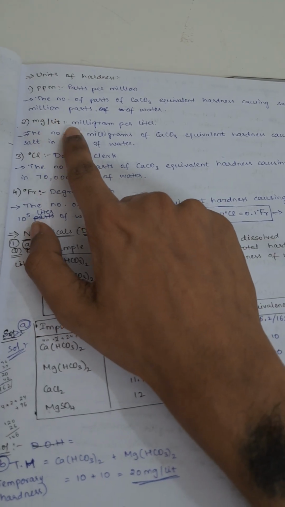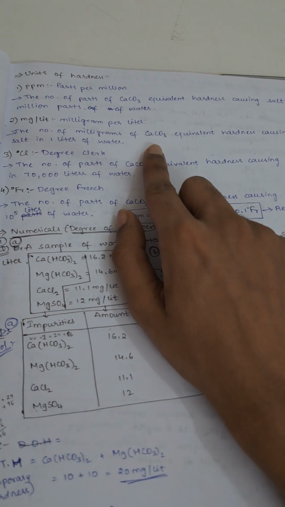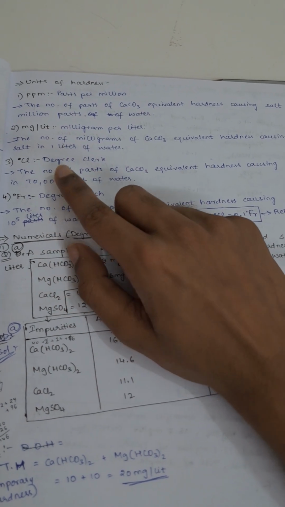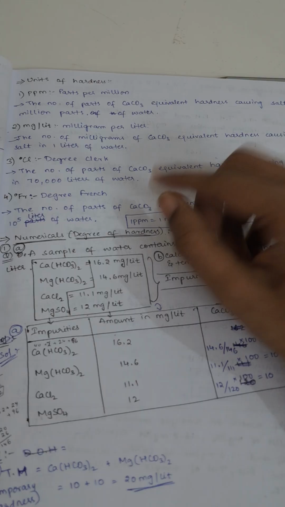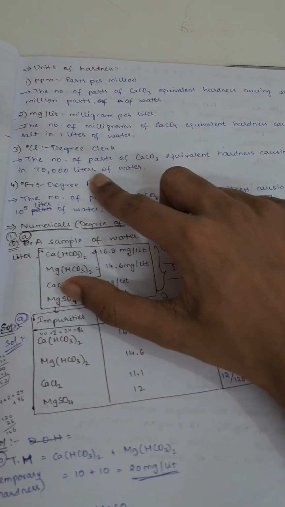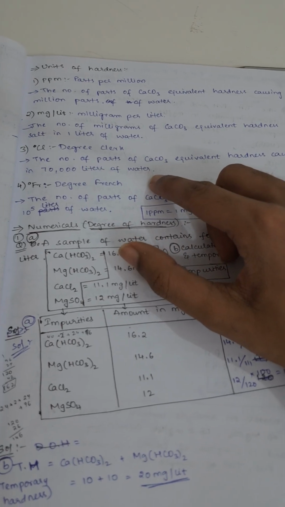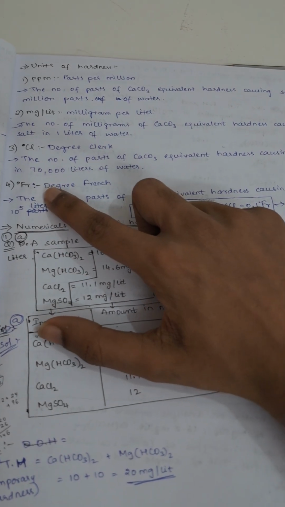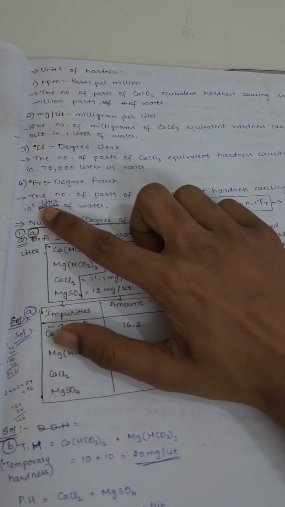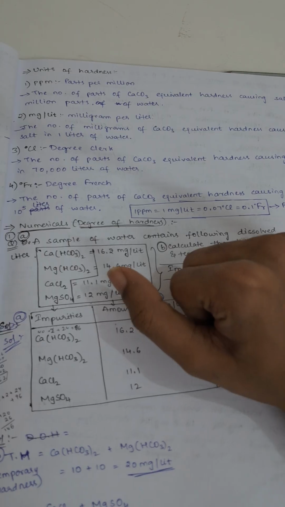Milligrams per liter is the number of milligrams of CaCO3 in 1 liter of water. Degree Clark is the number of parts of CaCO3 in 70,000 liters of water, 1 gallon of water. Degree French is the number of parts of CaCO3 in 10 power 5 liters of water.